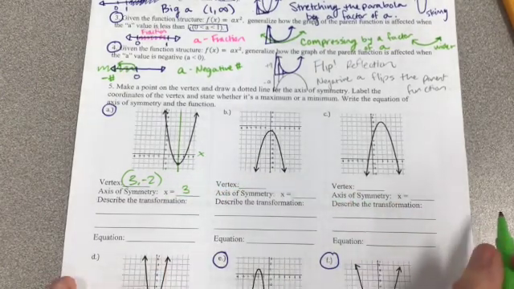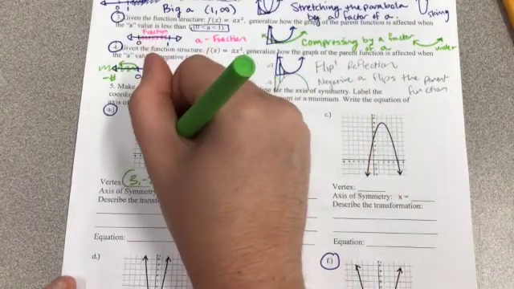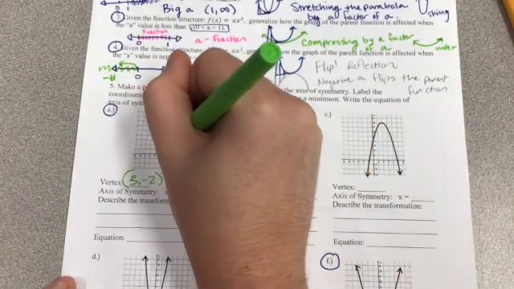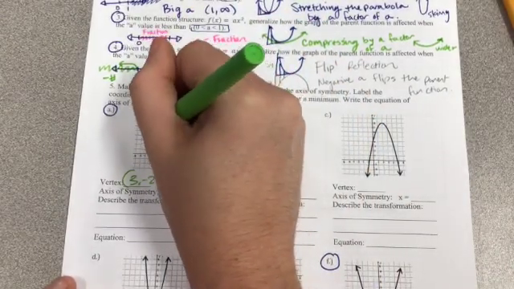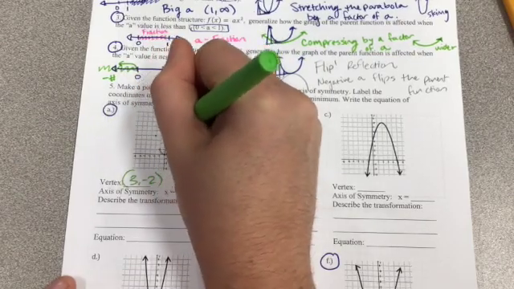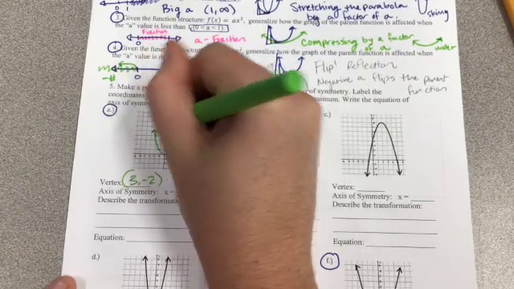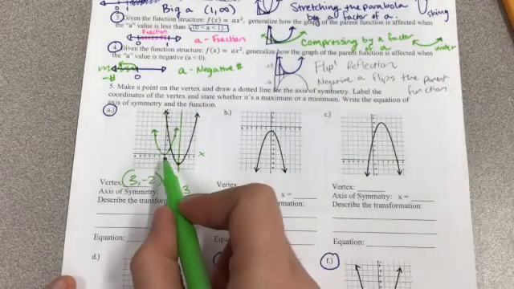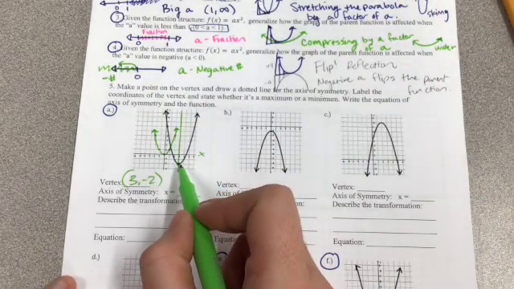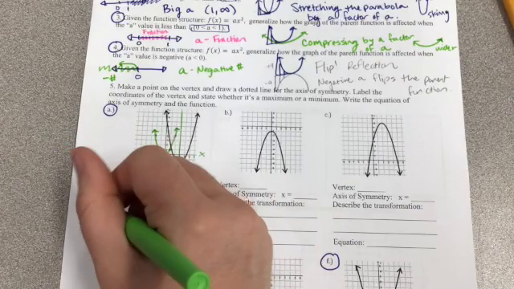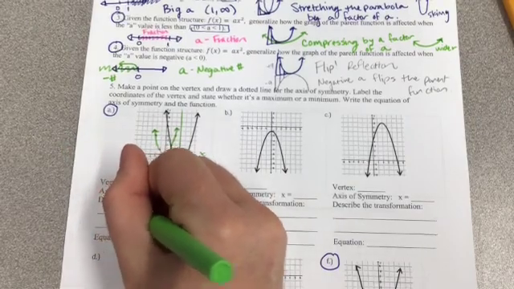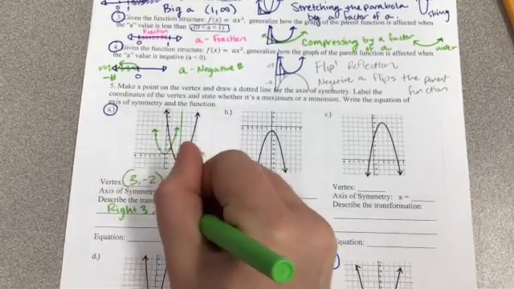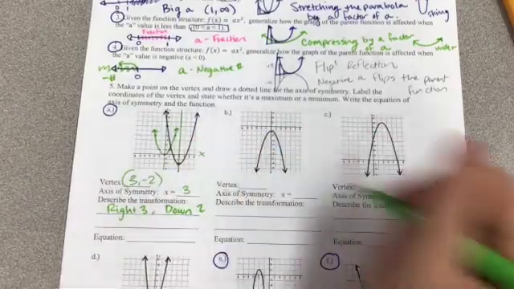What happened to the function? Well, it used to be over here. Remember, whenever you see a graph, you should probably draw in your parent function to see where it was. So it used to be here in green, and it moved over 3, down 2. So not just over 3, but we're going to say right 3 and down 2.